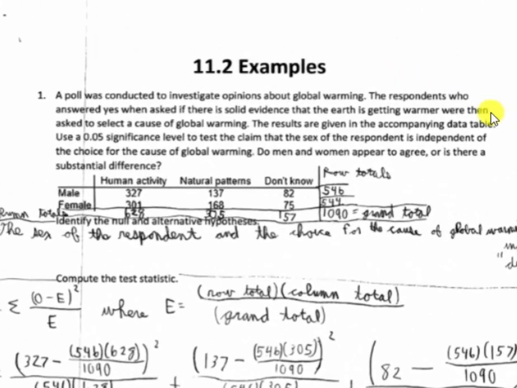A poll was conducted to investigate opinions about global warming. The respondents who answered yes when asked if there is solid evidence that the Earth is getting warmer were then asked to select a cause of global warming. The results are given in the accompanying data table. Use a 0.05 significance level to test the claim that the sex of the respondent is independent of the choice for the cause of global warming. Do men and women appear to agree, or is there a substantial difference?